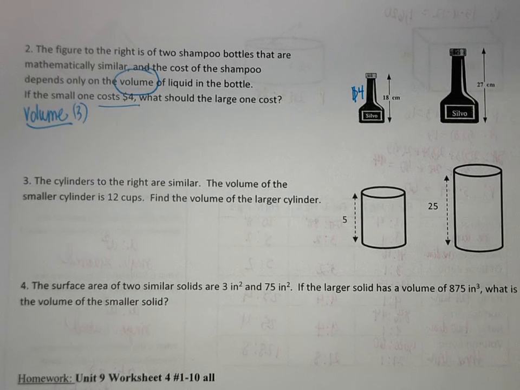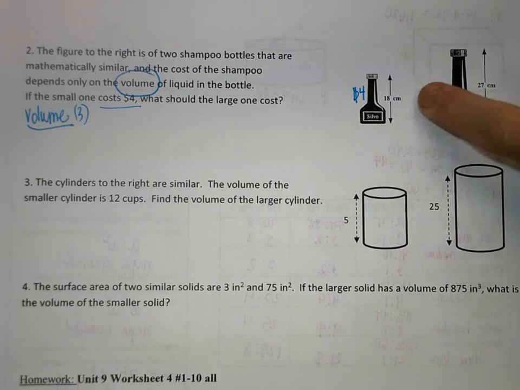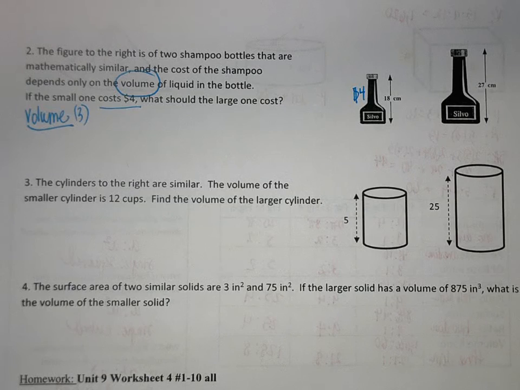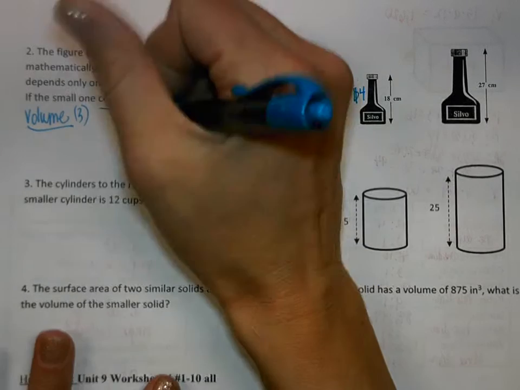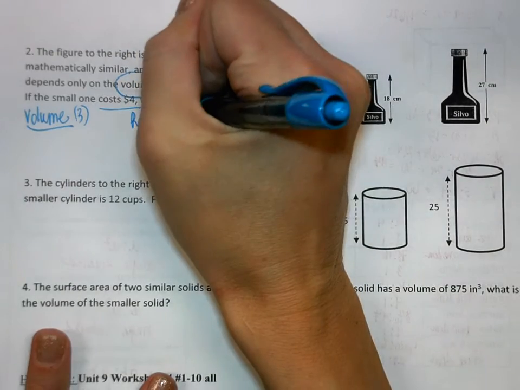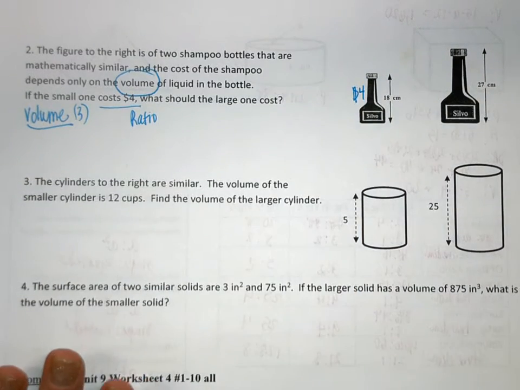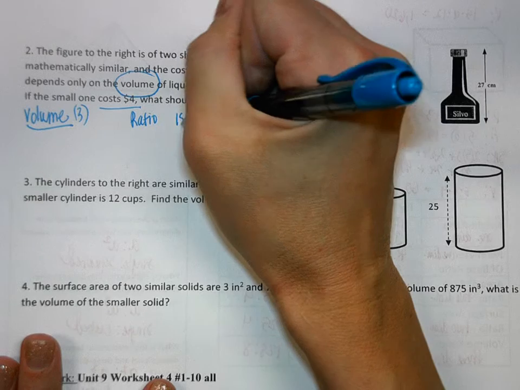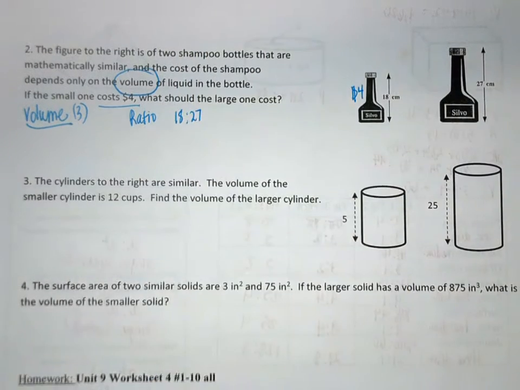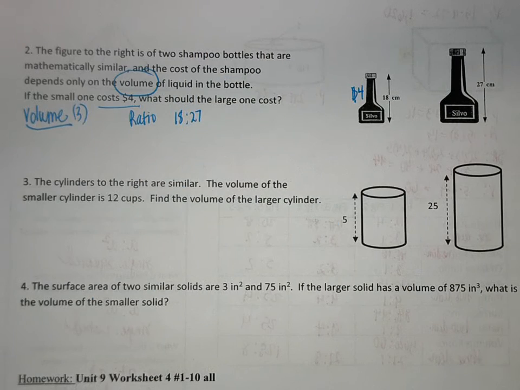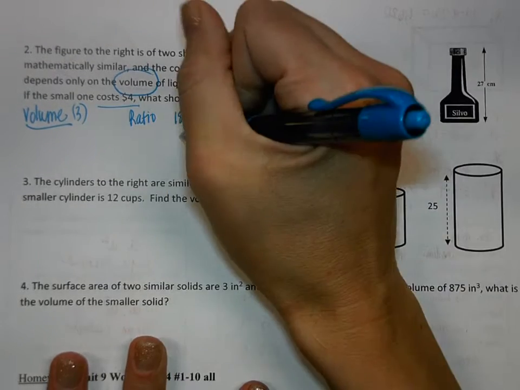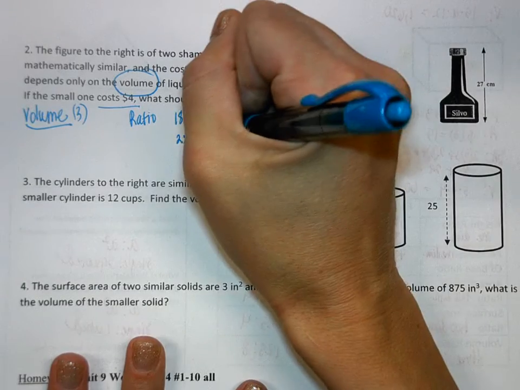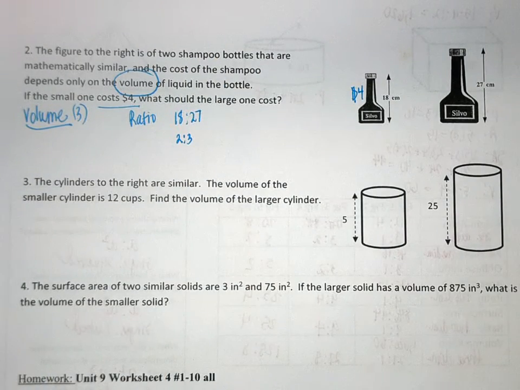What have they given us here? The heights. Height are what? 1 dimension. So when I'm going to start here to figure out my ratio, I am finding the ratio in 1 dimension right now. Okay? And so right now my ratio is 18 to 27. And what does that reduce to? 2 to 3. Okay, if you have 3 to 2, it doesn't matter. It's just which one's bigger or smaller.